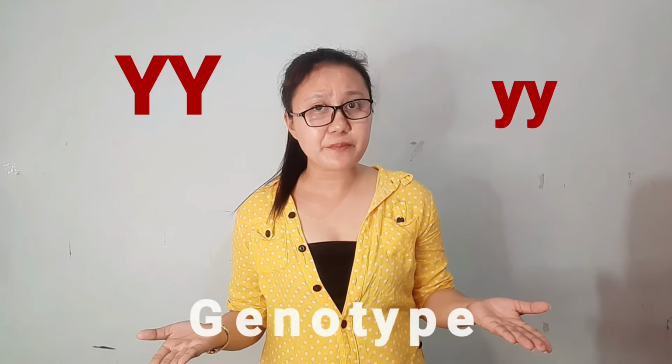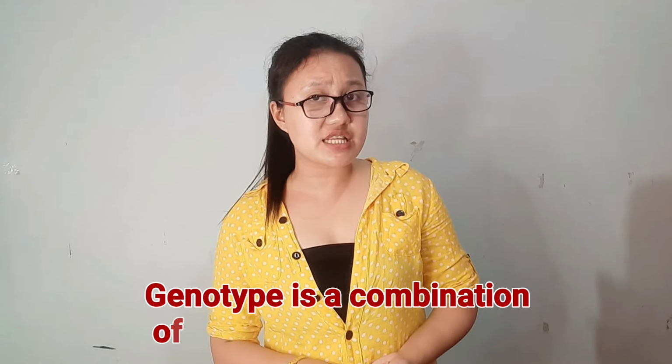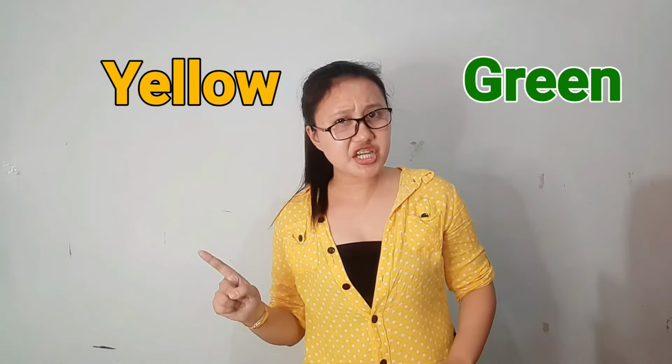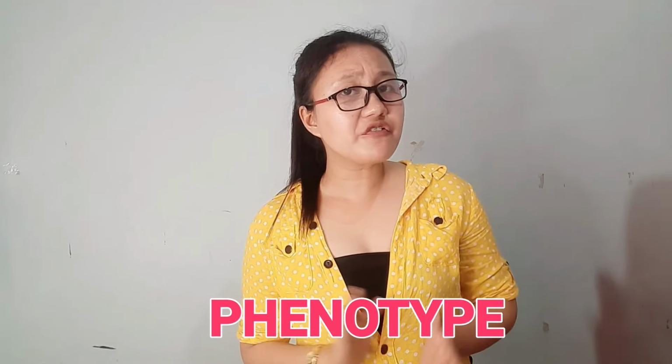Again, what is the difference between genotype and phenotype? Kapag nakakita kayo ng ganito at saka ng ganito, yes, that is what we call the genotype. When we say genotype, genotype is a combination of genes of an organism. At pag nakakita naman kayo ng ganito, yellow, green, axial, terminal, that is what we call the phenotype. The observable physical trait of an organism brought about by the genetic material, and that is what we call the phenotype. This is the end of our lesson vlog about the Mendelian genetics.